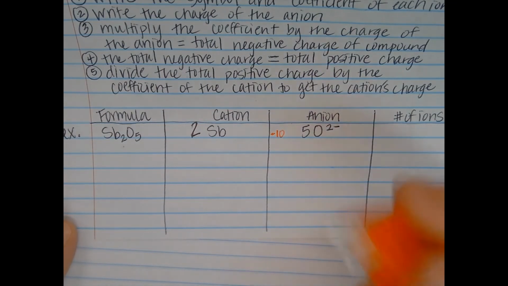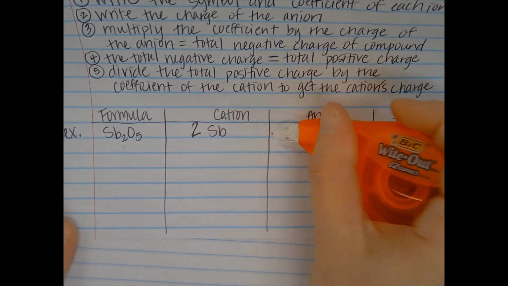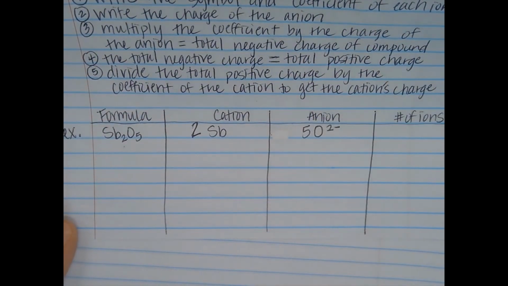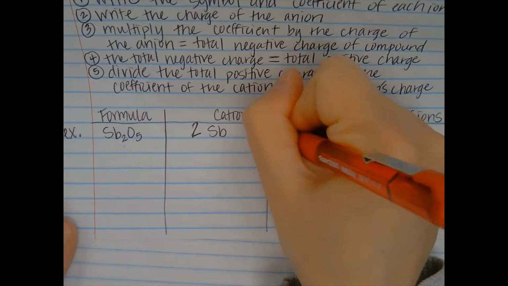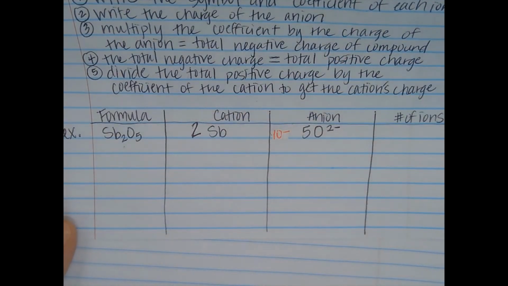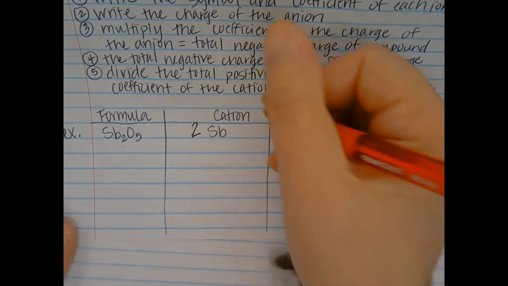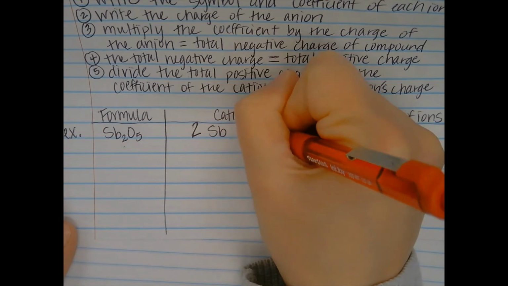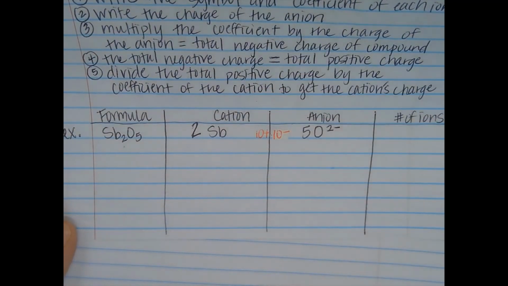And I'm actually going to flip that. I'm going to do 10 minus. Okay, so we actually have 10 minus. We have a total of 10 negative. Now, if this is a net neutral charge, or a net neutral compound, that means my pluses equal my minuses. So how many pluses do I need to have then? 10. So if I have 10 minuses, I need 10 pluses.